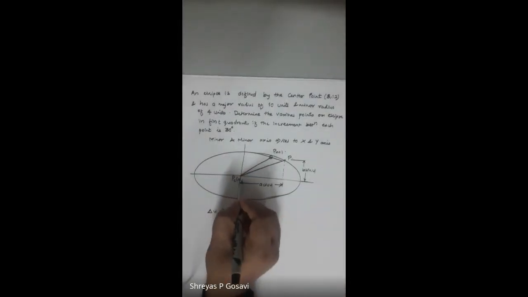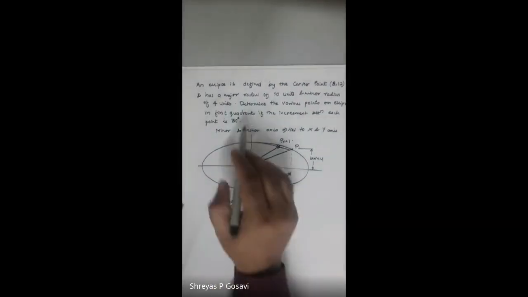This is PC, the center point of the ellipse. What else is given? The center point XC and YC is equal to 8 and 12.